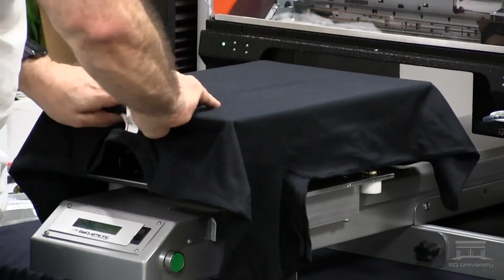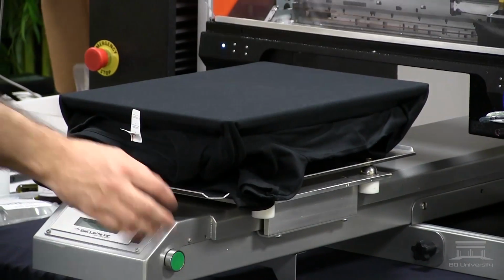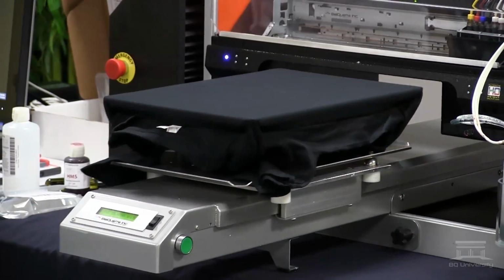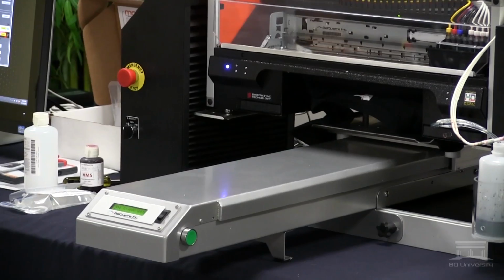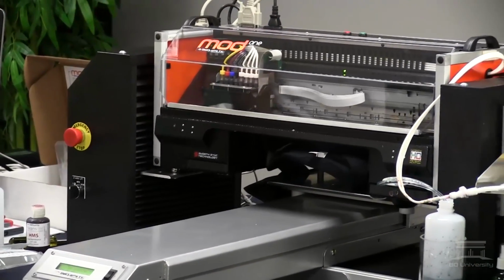So again, we're just going to put this in here like so, tuck it in, and then simply send in the job. As soon as it's in the print position, the job will go ahead and release.